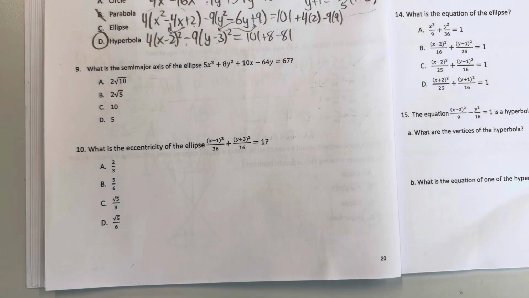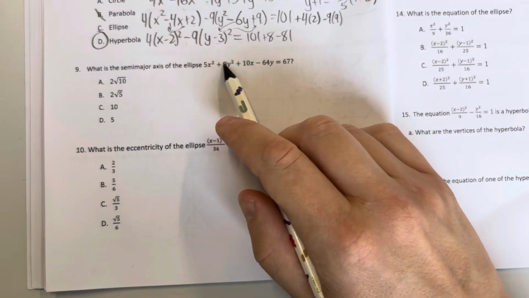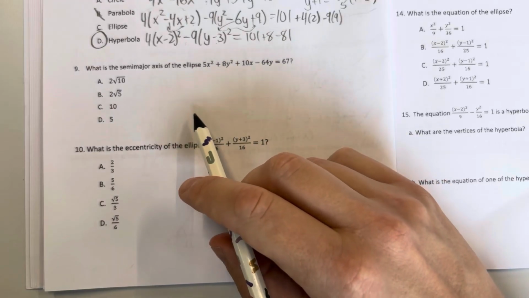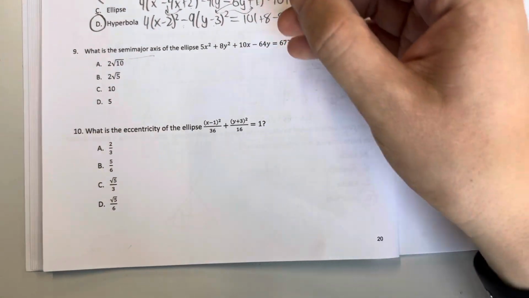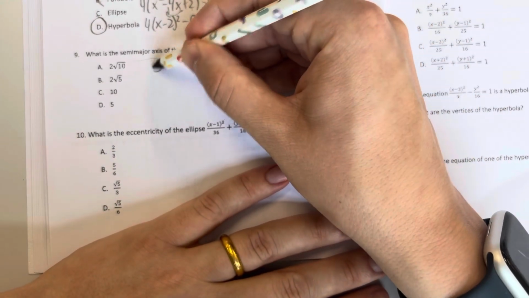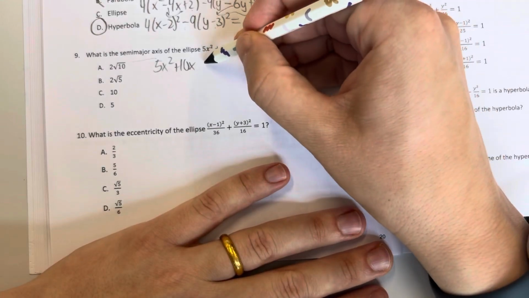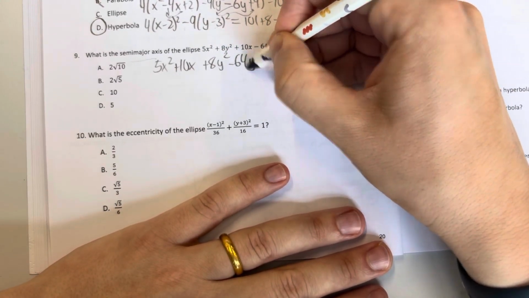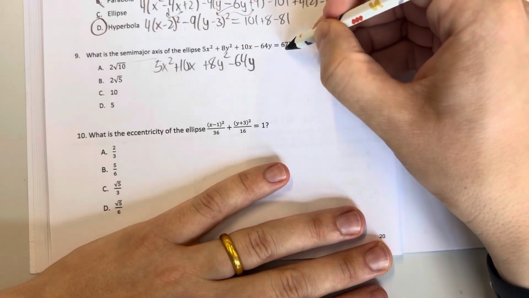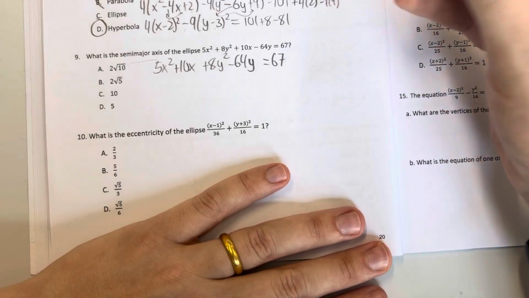Okay. This one, however, again, you can probably tell this is going to be an ellipse, both x and y squared, both positive. But we need to find some characteristics, so let's actually do the work. Group the x's together. Group the y's together. And we already kindly have the constant 6, 7 on the right-hand side by itself.